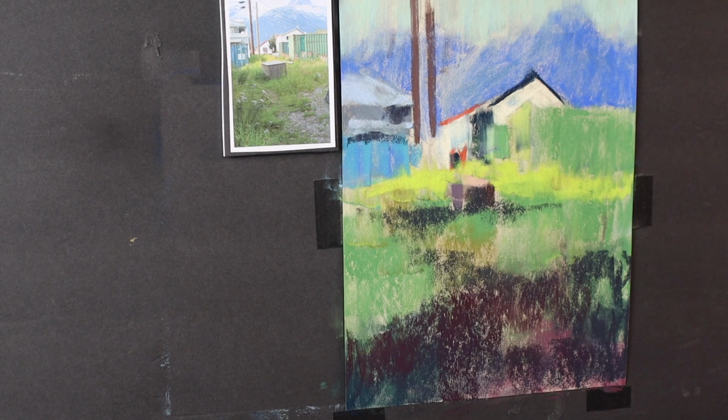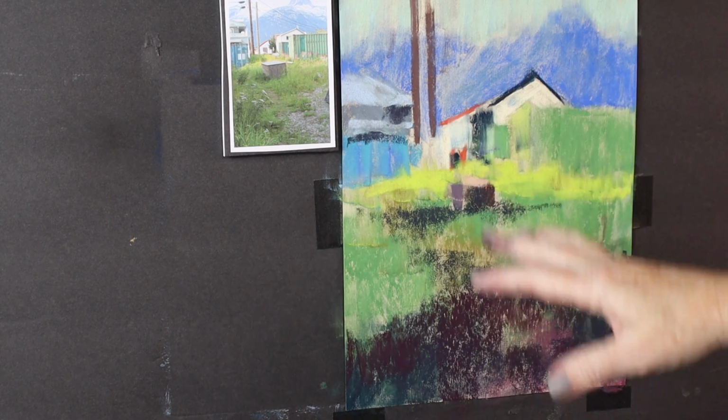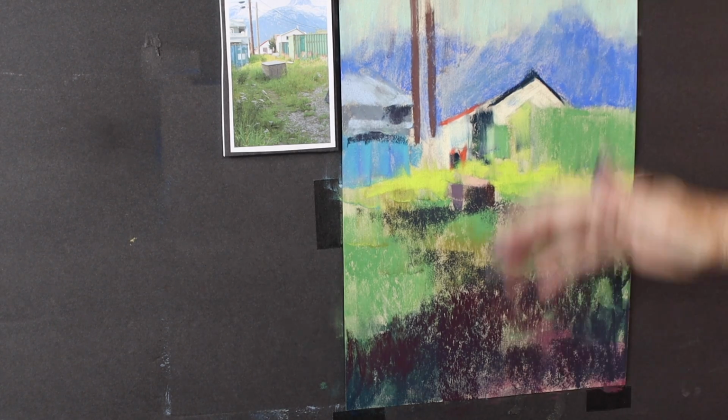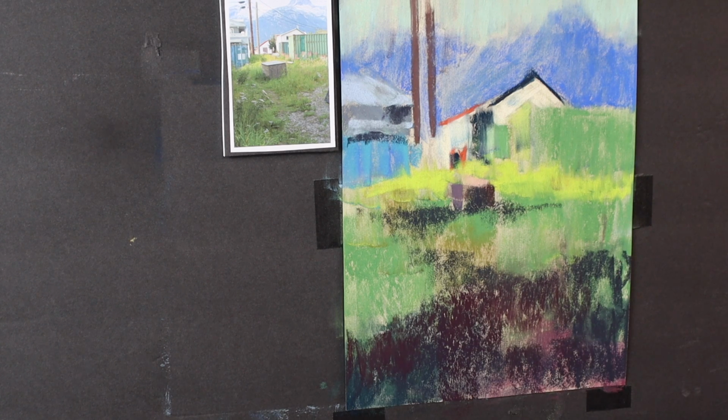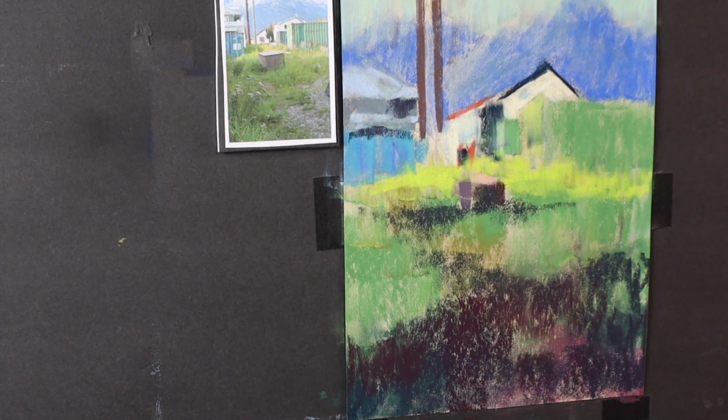And then I'm going to actually start by working my way down rather than continuing in this area, so that when the dust falls, it won't obscure a finished area. That makes sense. So I'm going to work at the top. So I'll start with the mountain shape.